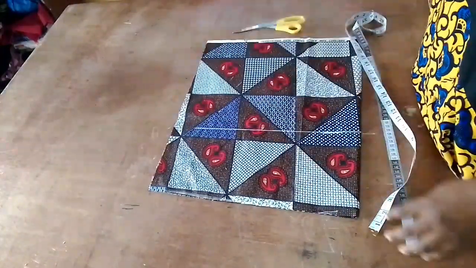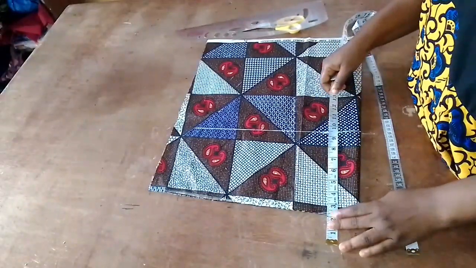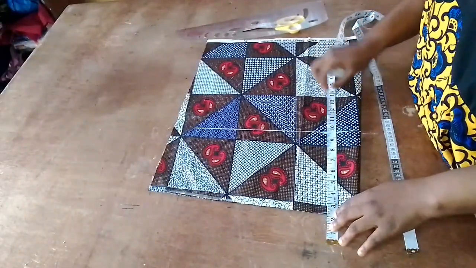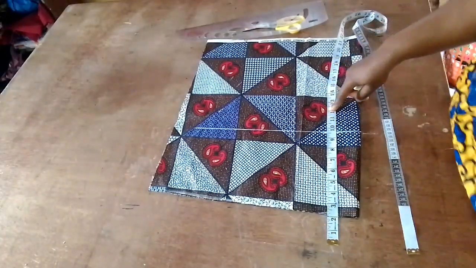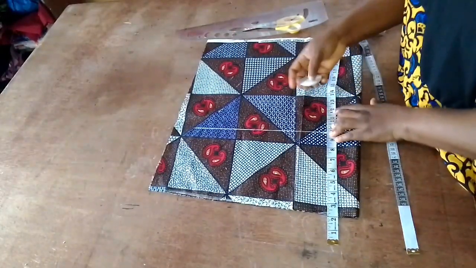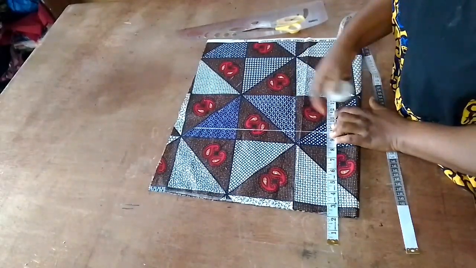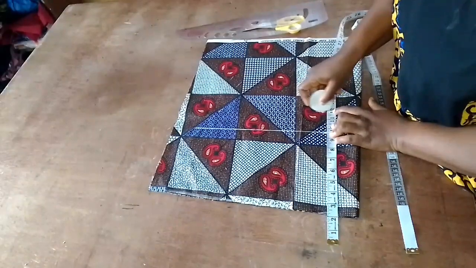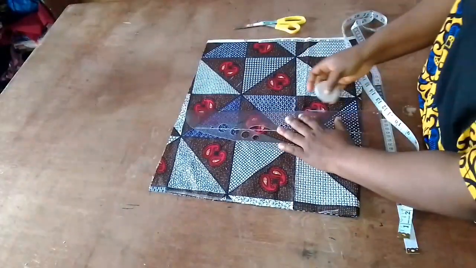So the next thing I'll be going over to do is to get my crotch depth. My crotch depth is my hip divided by 4. Whatever you have, you divide by 4, and then you mark. And then please, if you want it to be free, not to be too tight, you can add ½ inch or 1 inch. And so that is what I'm marking right there, and then I'll be rolling that out as a straight line as well.